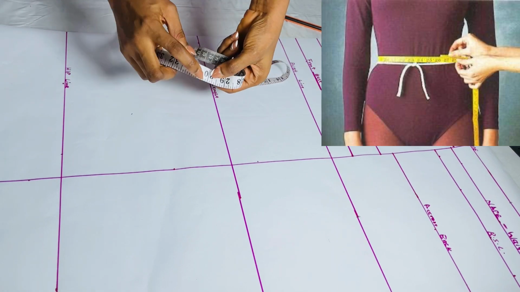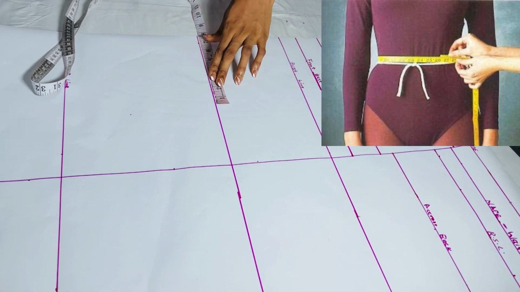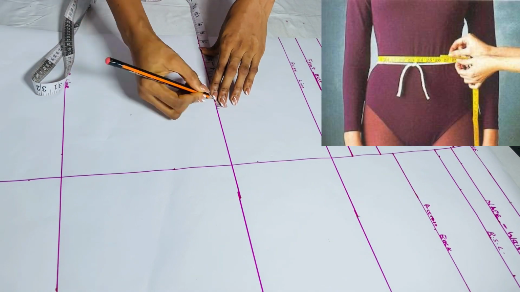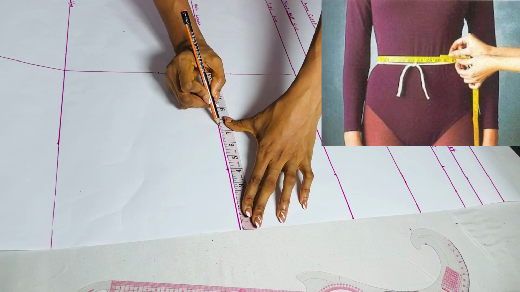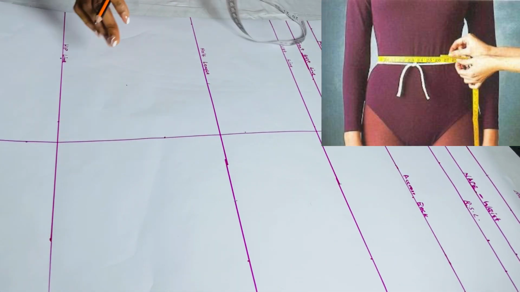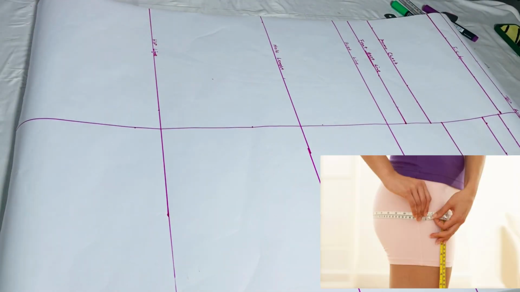So the next we're taking is our waistline, as seen on the picture above. Take a rope and tie the boneless part of your waist to get the exact waist. Then take your waist circumference, divide it by 4. That's what you will put on the waistline. After that, we will go and take the hip measurement.